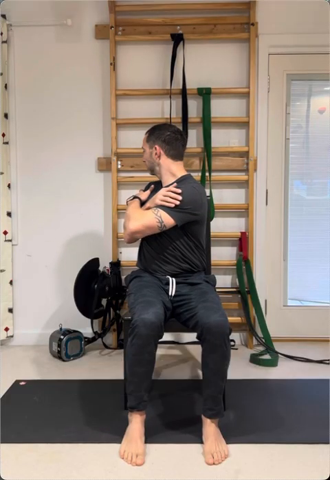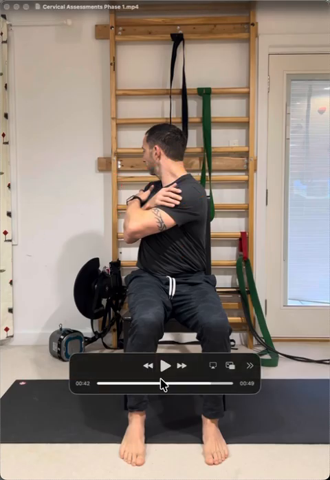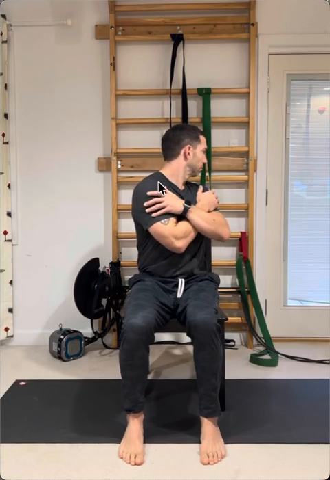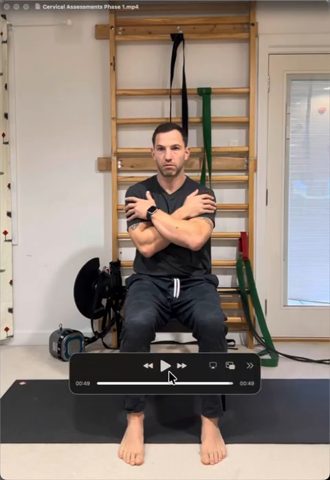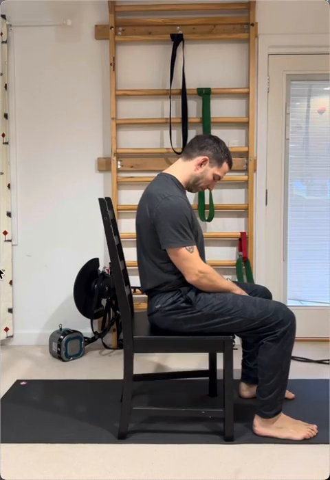Now, this is a little bit of a different rotational assessment here because now we're incorporating a little bit of the rib cage, right? It's no longer just the neck like before. So now you're rotating the shoulders and seeing how far back you can look. So it's definitely a different style of assessment. And so this would be phase one of looking at the neck for the assessment.